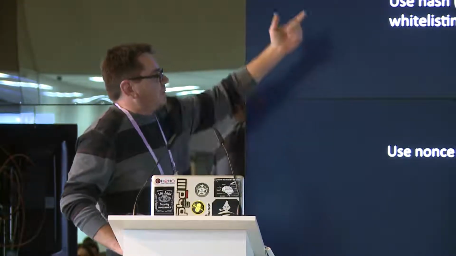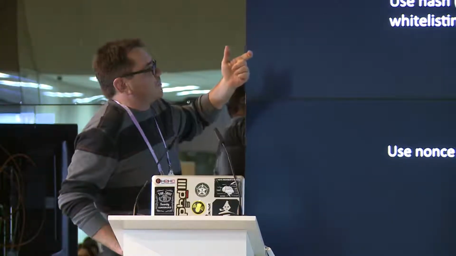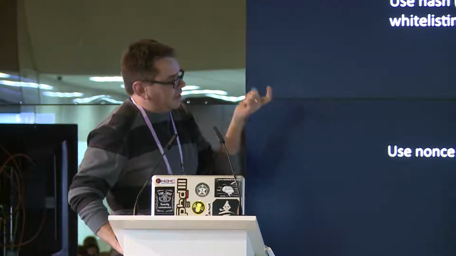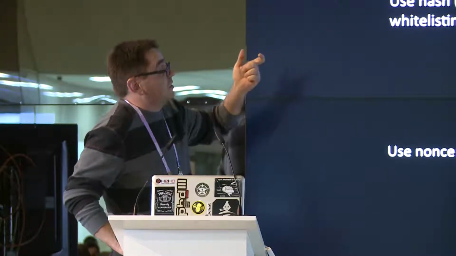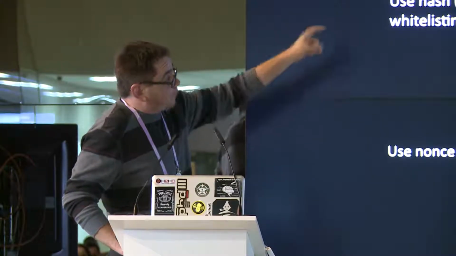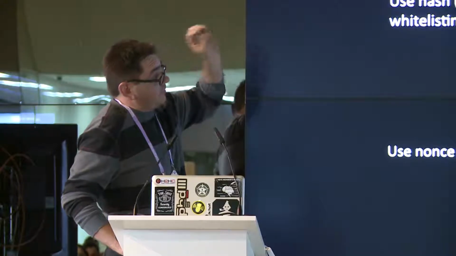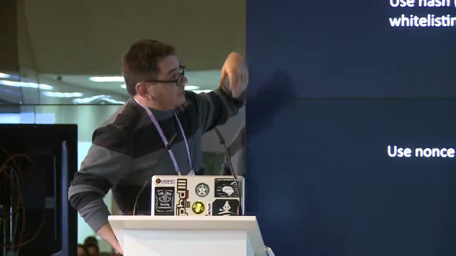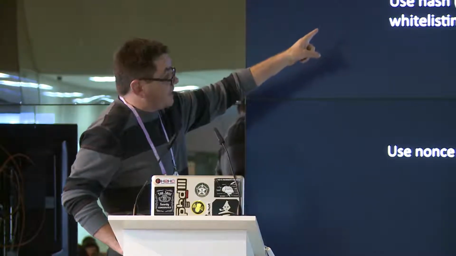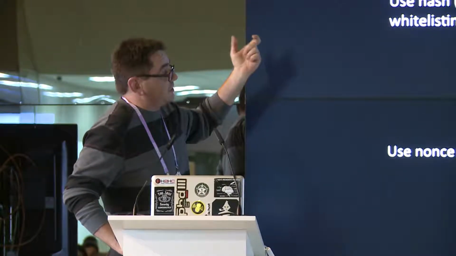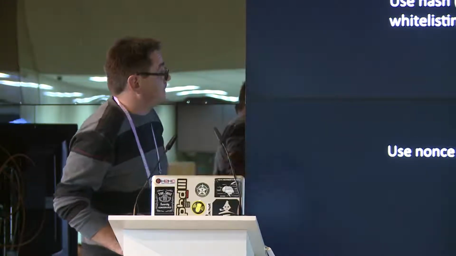For example, if you have to have an on-click handler, you can calculate the SHA-256 digest, and you put that value in your actual content security policy. And only an inline script whose digest matches whatever you declared in your HTTP header would be evaluated. Anything else will be just blocked.